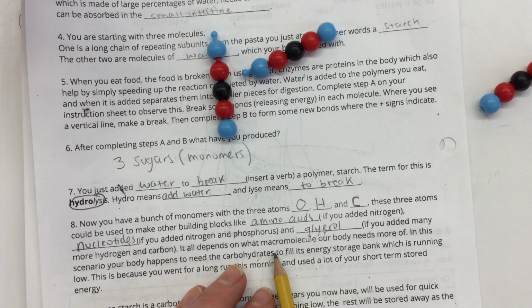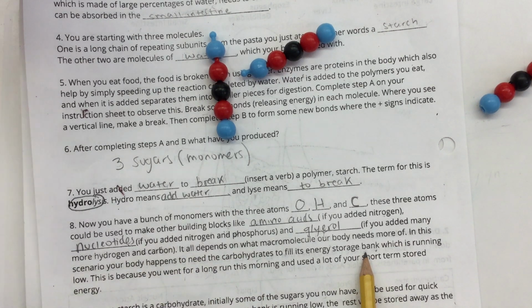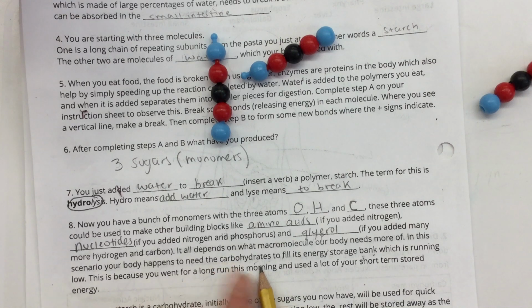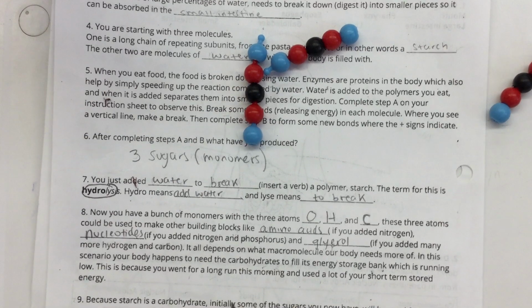However, it all depends on what macromolecules our body needs more of. So if you need more proteins, we'll make more amino acids. If you need more lipids, you'll make more glycerol. But in this scenario that we're working with right now, your body happens to need carbohydrates to fill its energy storage bank because it's running low. This is because you went for a long run this morning and you used a lot of your short-term energy. So we got to refill that energy bank.